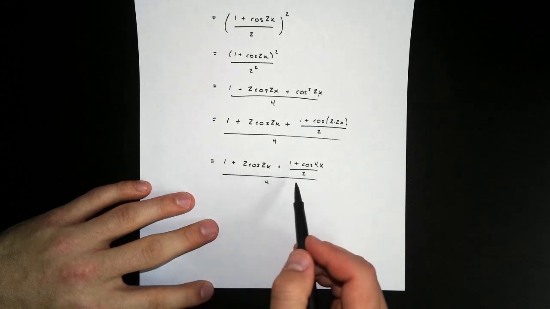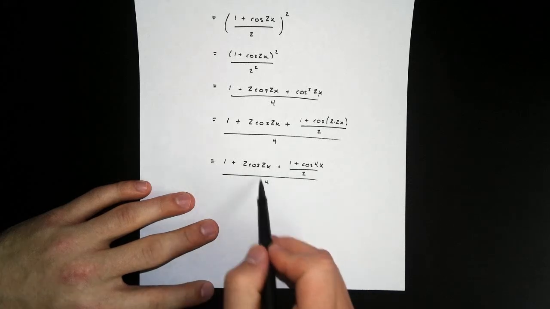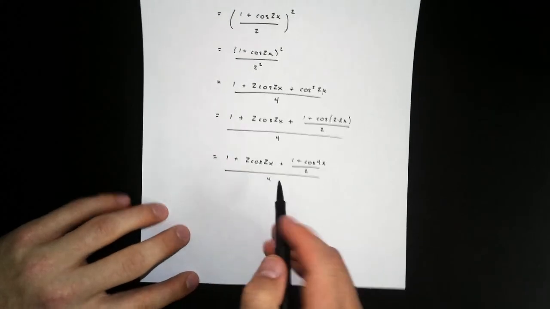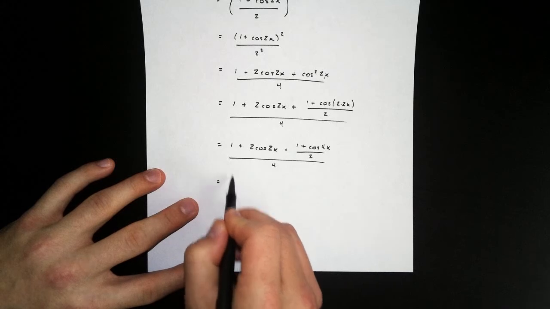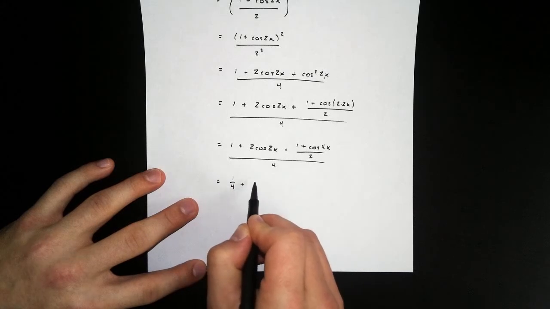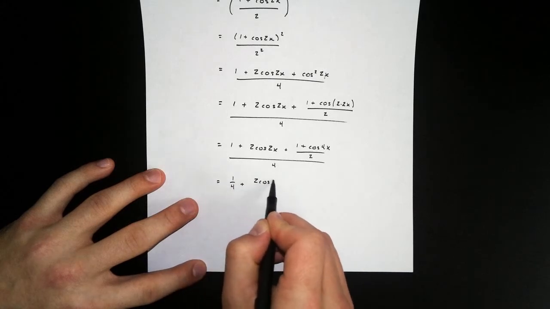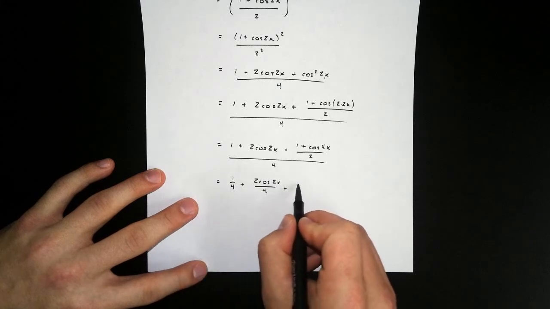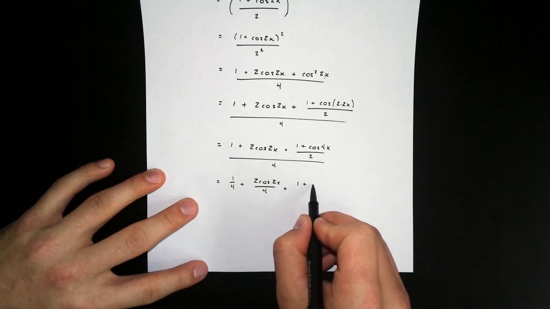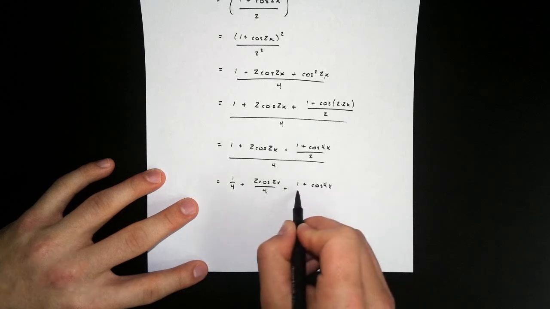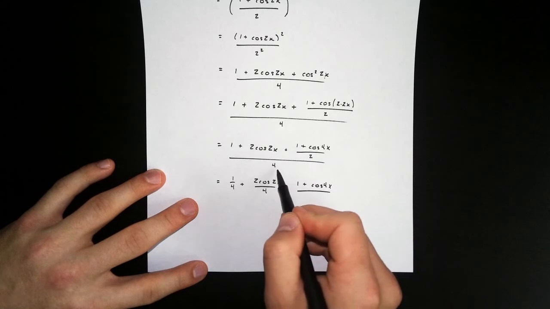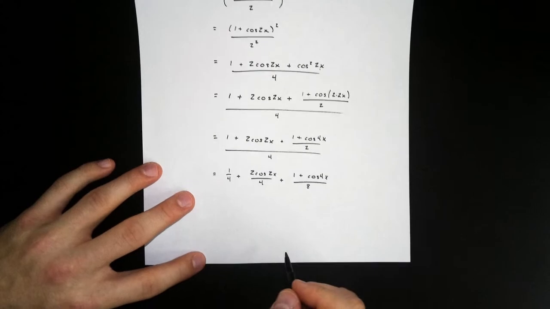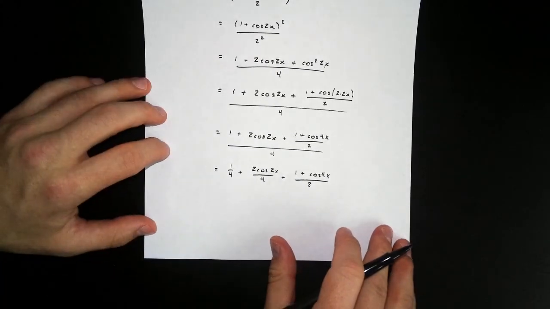Now, to simplify this and make it look a little bit nicer, I'm going to split all of these up, so each one's going to be its own fraction with a common denominator. So we have 1 over 4, and then 2 cosine of 2x over 4, and then 1 plus cosine of 4x, and this is over 2 over 4, so that's the same as over 8.